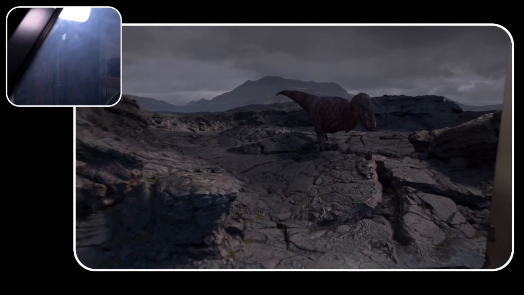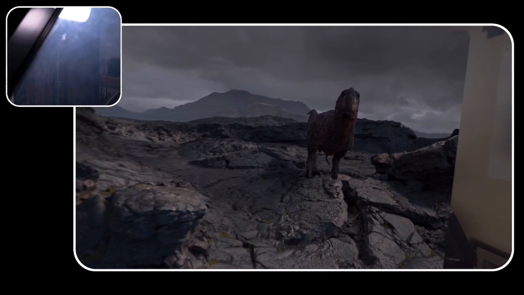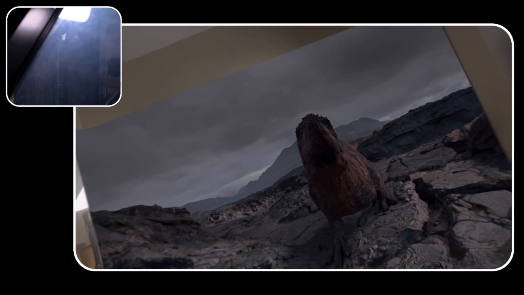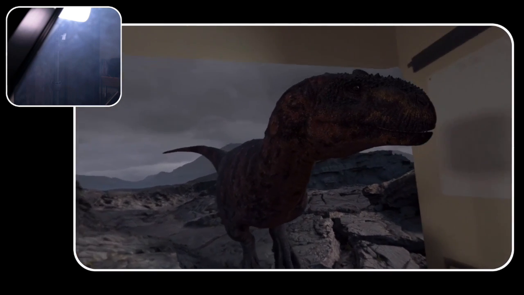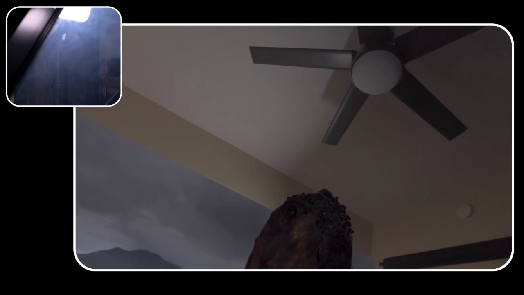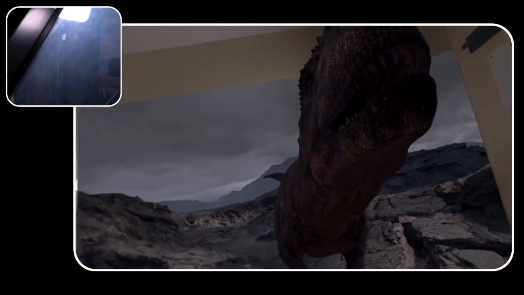So it's not a movie. I'm not watching a movie. I am actually interacting with it. So she's going to come out, she sees me, and I'm moving from side to side. She's looking around my office there. Look at her, my ceiling fan. And as I move, she's moving.